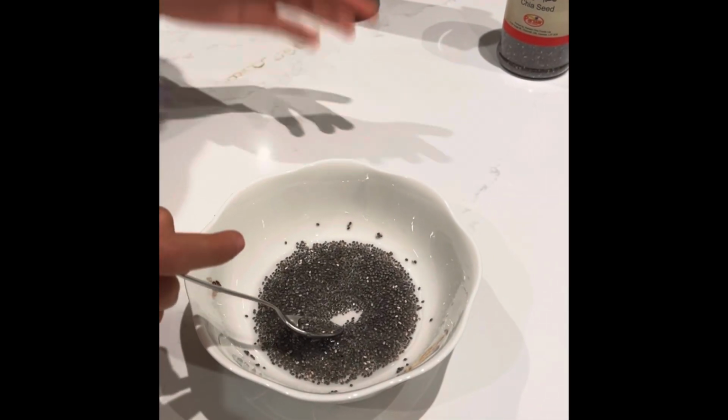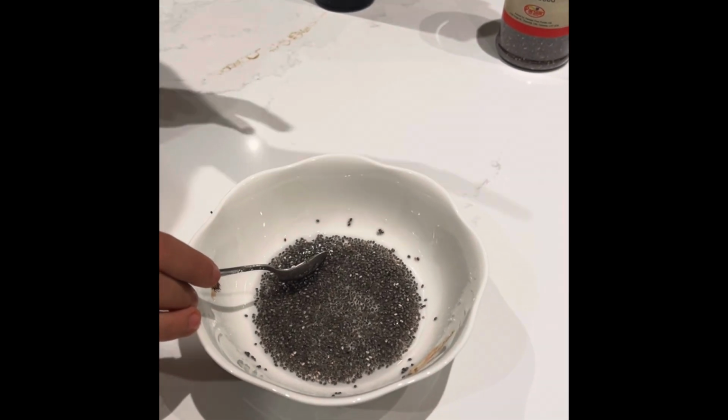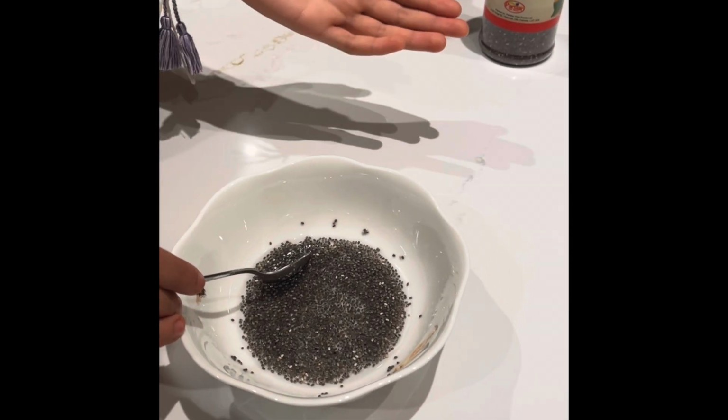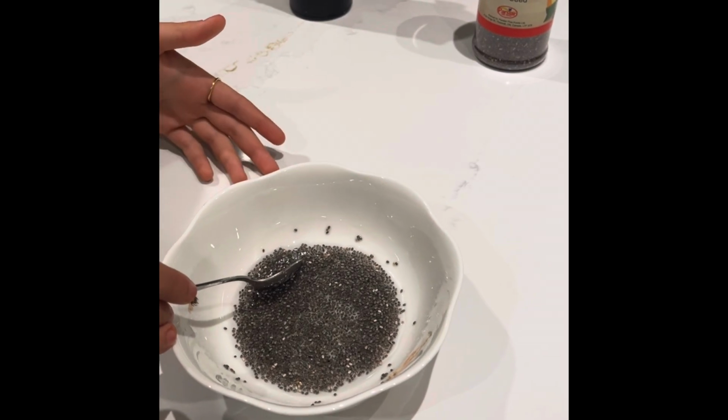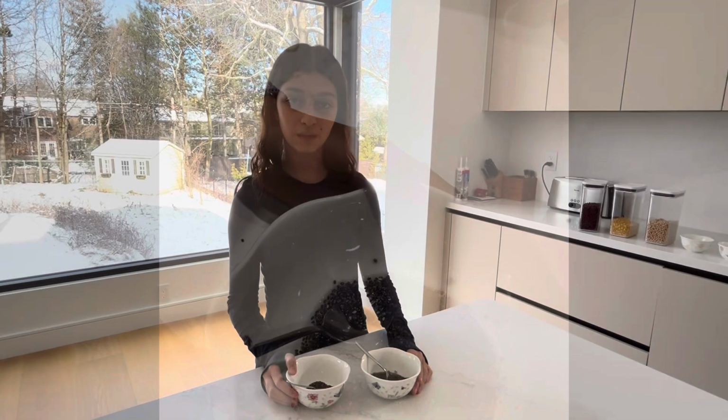And also, the outer layer of the chia seeds has been filled with water, but the chemicals that are inside the chia seeds, like the first layer, have not been changed at all. Thank you. This is my project.